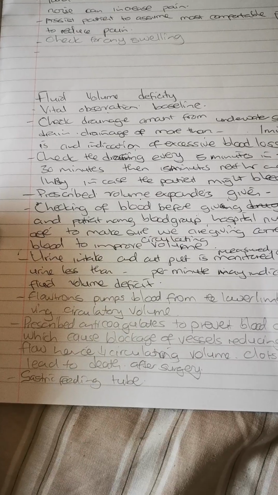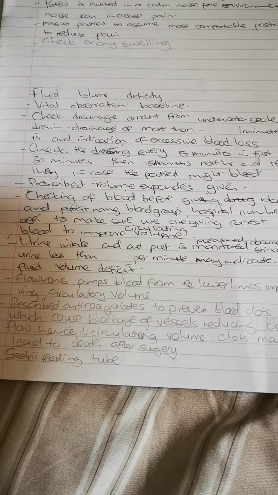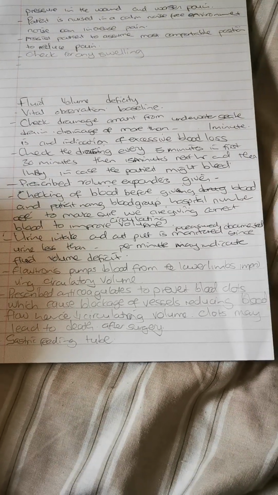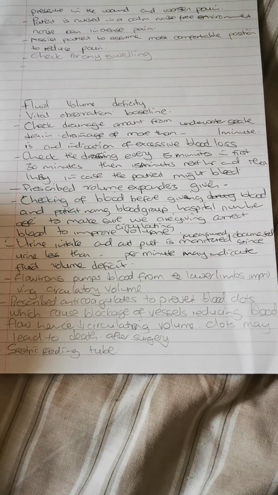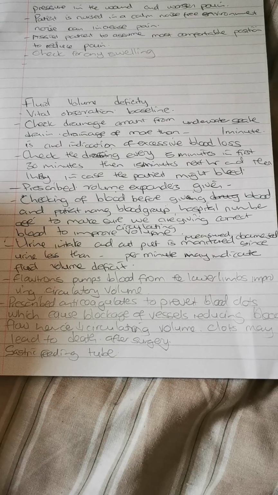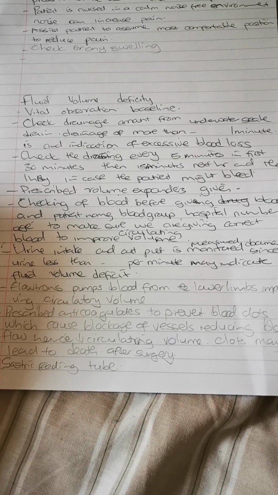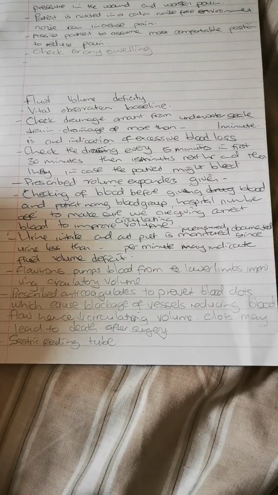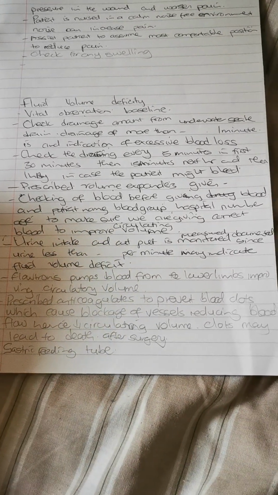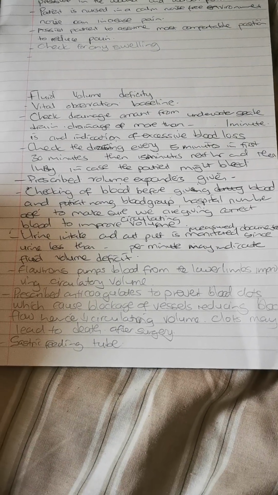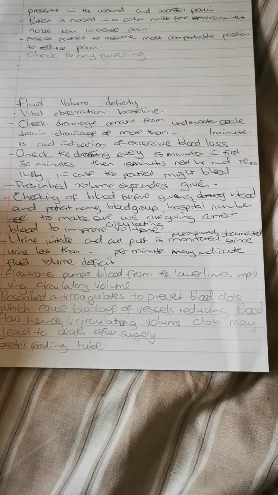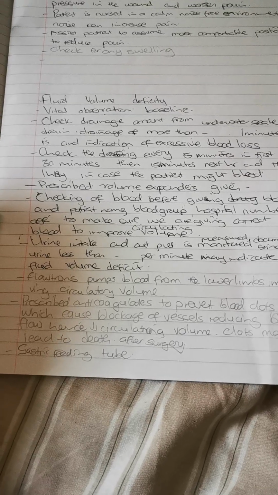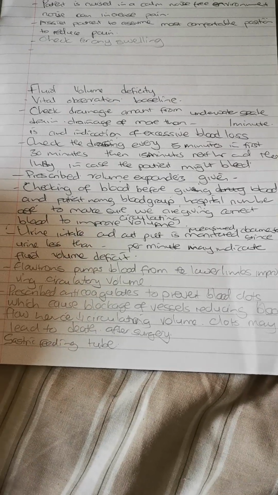Okay, then we go on to fluid volume deficit. Please, I think you have heard me several times. When a patient is coming from theatre, please don't jump to write an intervention like anxiety. No, when a patient is coming from theatre, fluid volume deficit followed by pain are the priority nursing diagnoses.